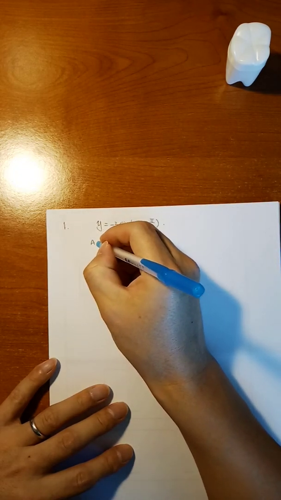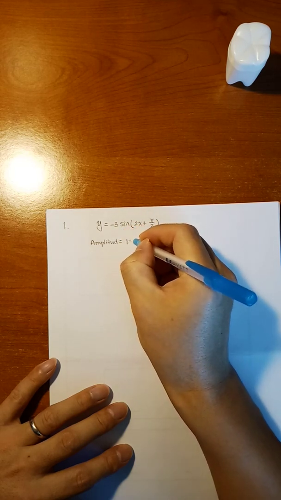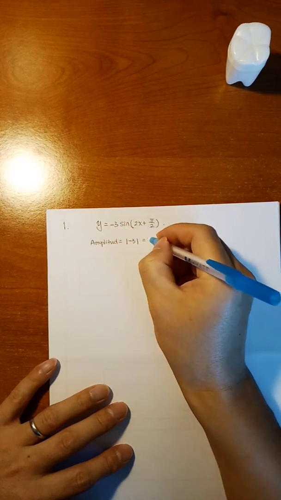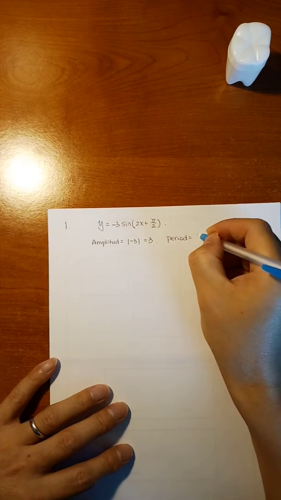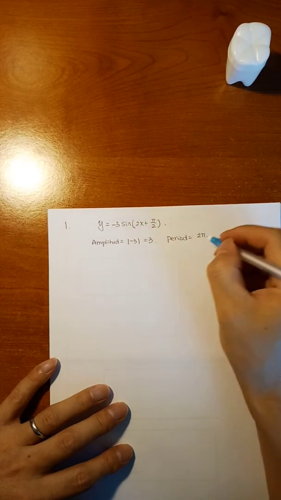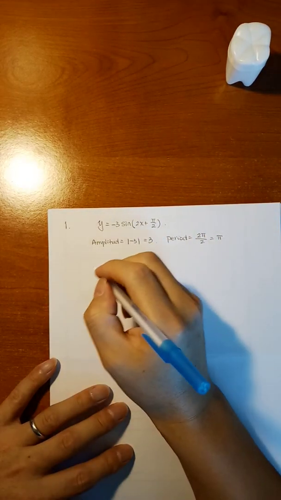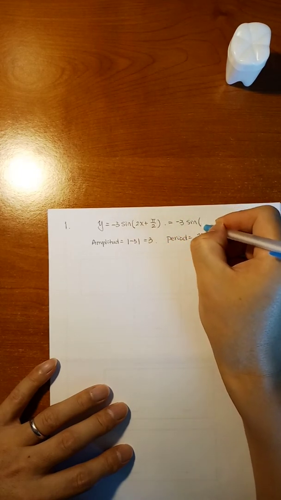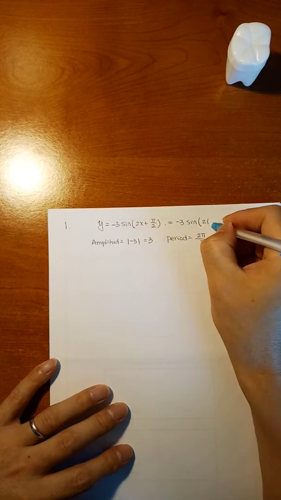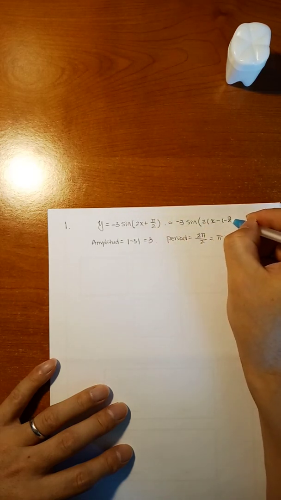Amplitude is the absolute value of this coefficient, which is equal to 3. Period is 2 pi over this quantity, which is equal to pi. And to write the phase shift, you need to factor out the number 2, you get pi over 4, and subtract the negative pi over 4.